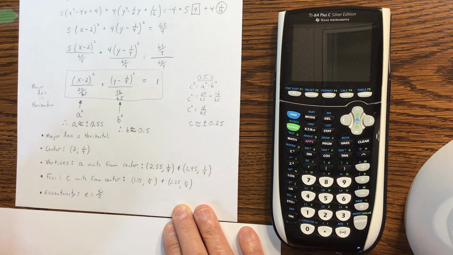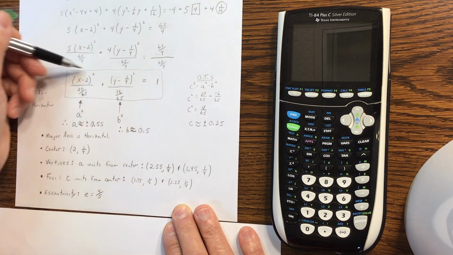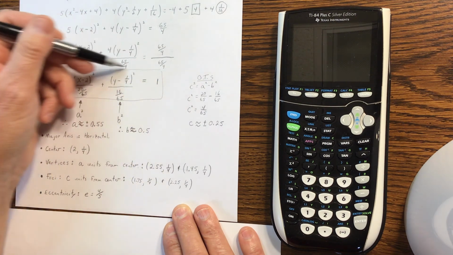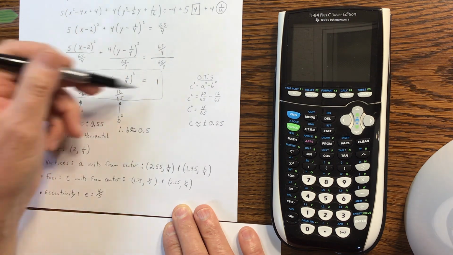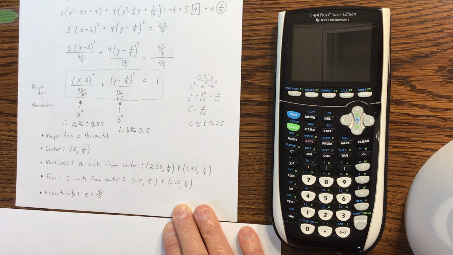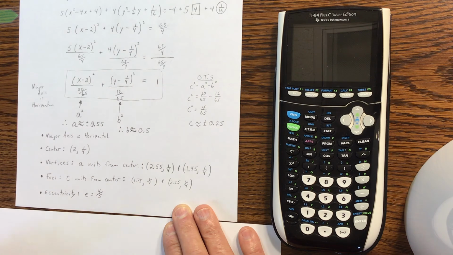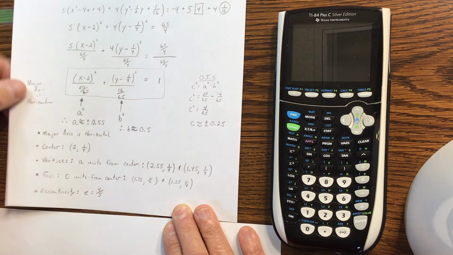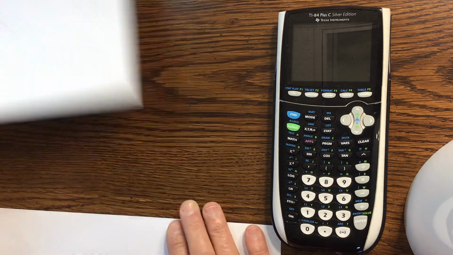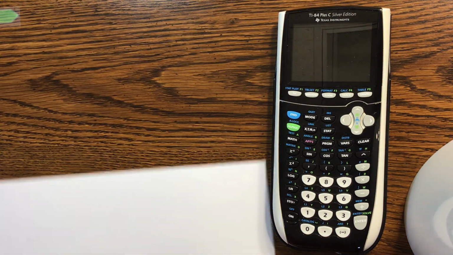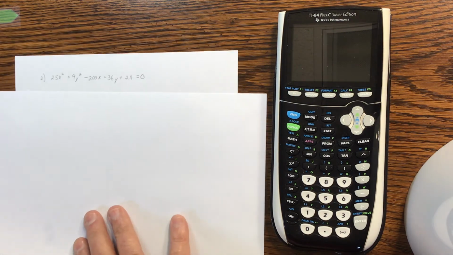All right, now, once again, the whole purpose is getting our problem into this form. If we can get into this form, we know what h is, we know what k is, we know what the value of a is, and we know what the value of b is, and we can find all our information after that. All right, one more. This one has a major axis that's horizontal. I like to do one where the major axis is vertical.